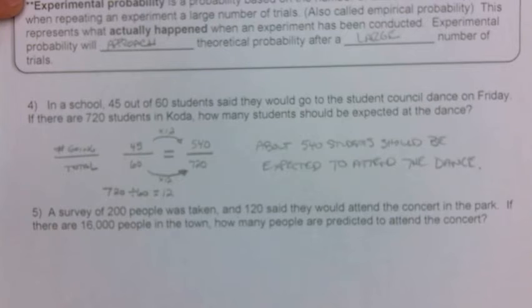In example 5, a survey of 200 people was taken, and 120 said that they would attend a concert in the park. If there are 16,000 people in the town, how many people are predicted to attend the concert? So this is very similar to the example that we just did. We want to predict how many people are going to the concert.